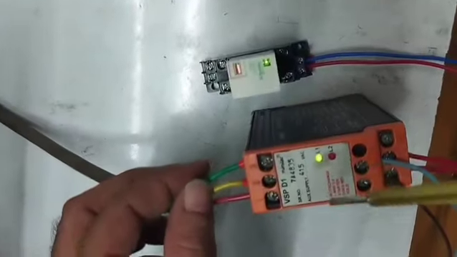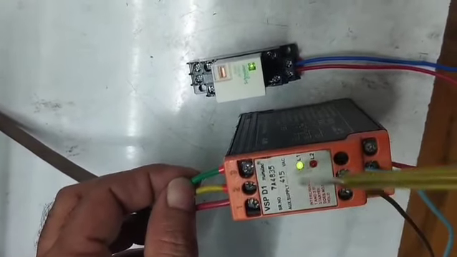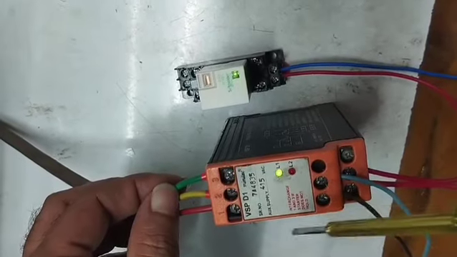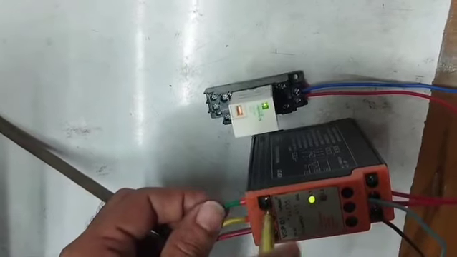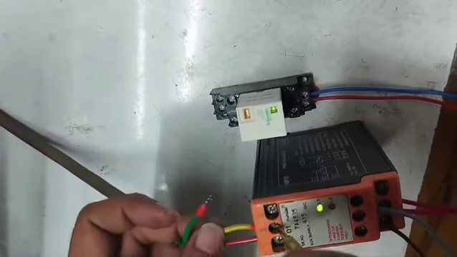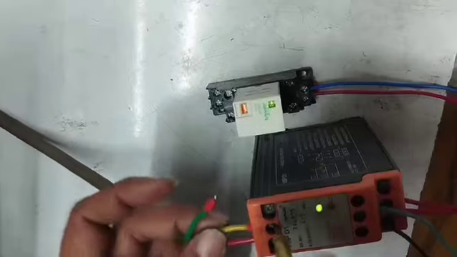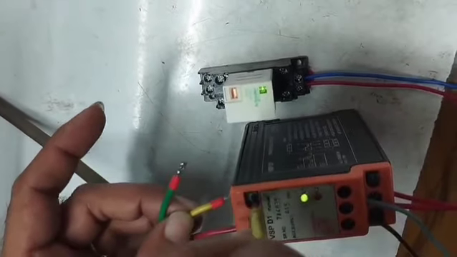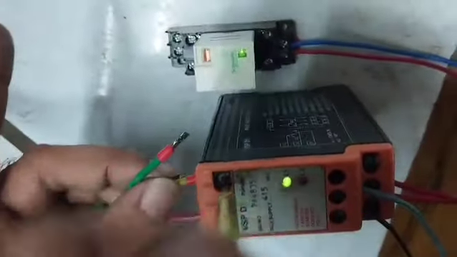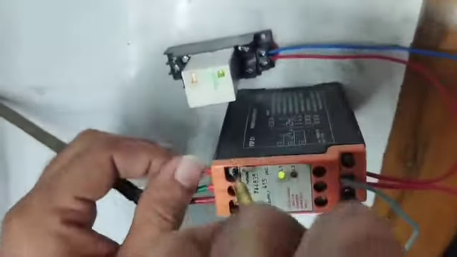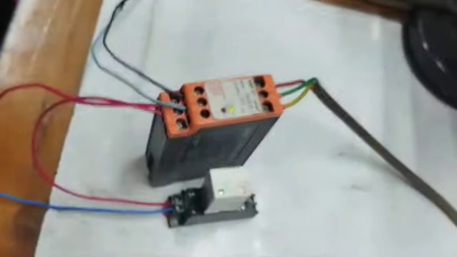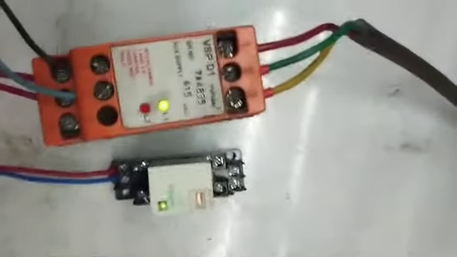Now we check with phase unmatching. Okay, 3 phase is off now. We are changing the phase sequence for the unmatching to check the phase failure relay. Okay, we have changed the phase sequence. Now we are going to supply 3 phase.